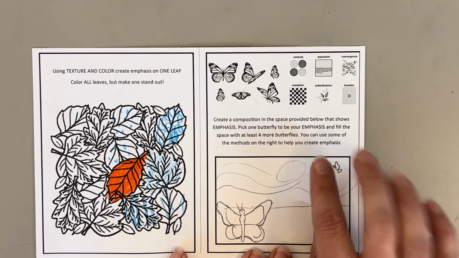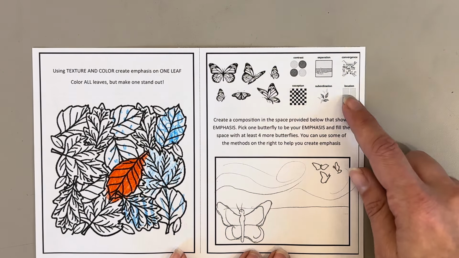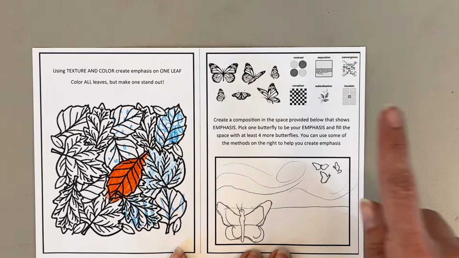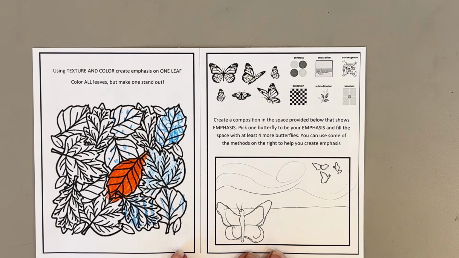And now I might even go through and color in some of the spaces to make either all these cohesive or this one stand out. You can also look through and see if there's anything else that you can do from the techniques up at the top right corner to make your butterflies stand out for one to have emphasis. Thank you so much for watching.